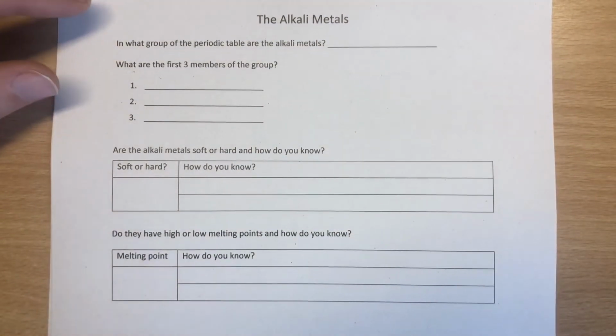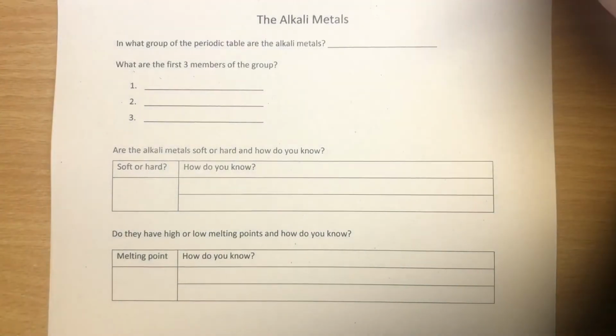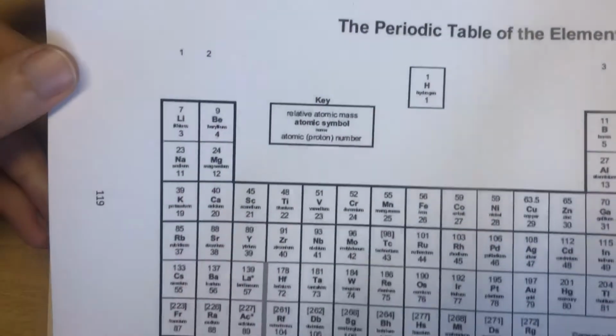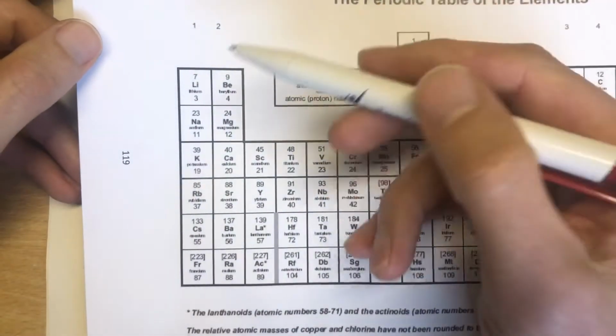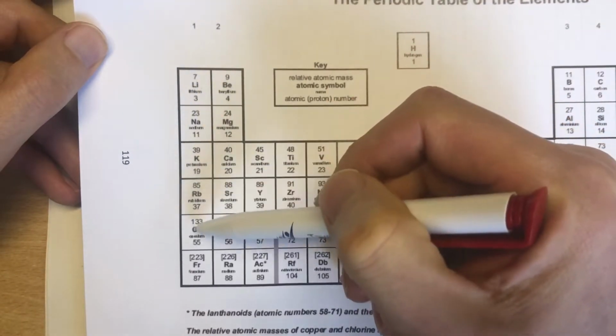We're going to look at the alkali metals in this video. The alkali metals are a group of the periodic table. I have a copy of the periodic table here, and the alkali metals are on the left-hand side. So the alkali metals are lithium, sodium, potassium, rubidium, cesium, francium.